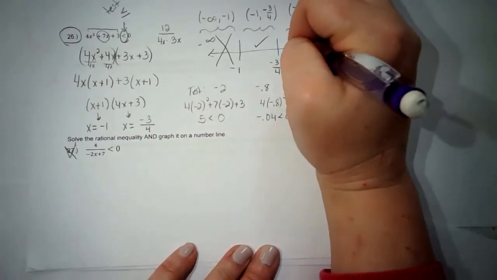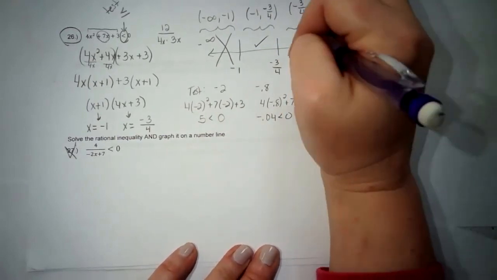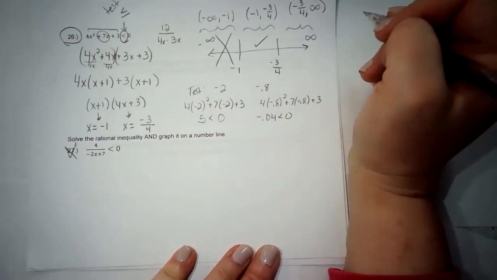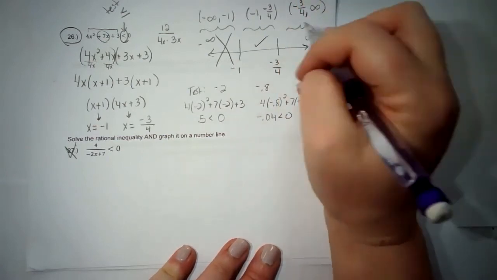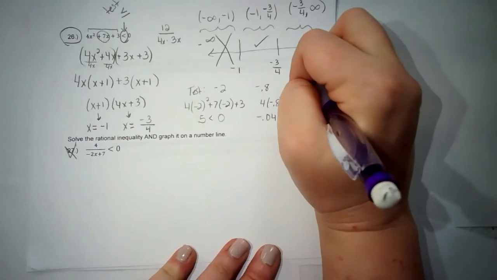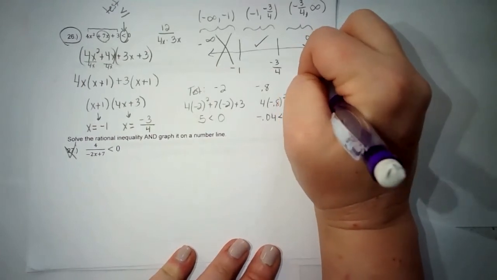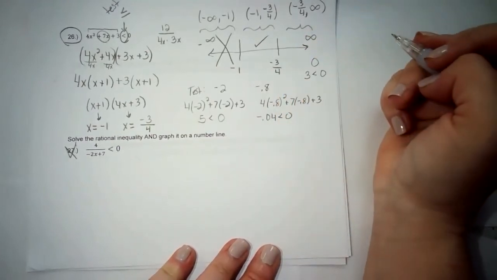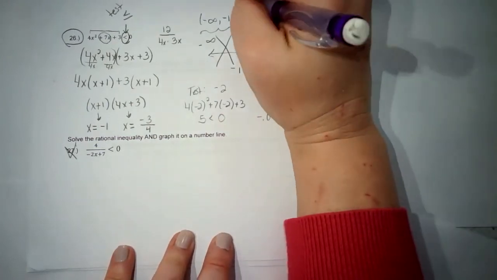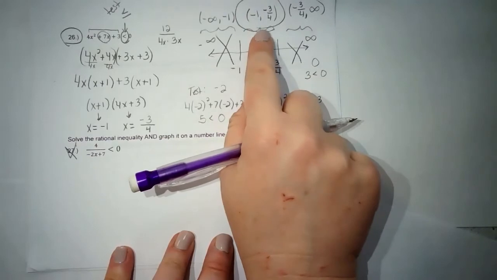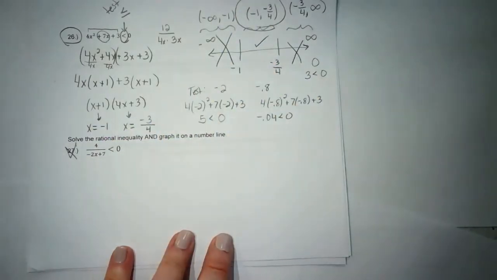Okay. Now I got to test this last interval. In this last interval, I need any number between -3/4 and infinity. You know I love a 0. How about a 0? Okay. If I plug in a 0, it ends up being 3 is less than 0. Is 3 less than 0? No. So my whole answer is going to be just this interval, this -1 to the -3/4.